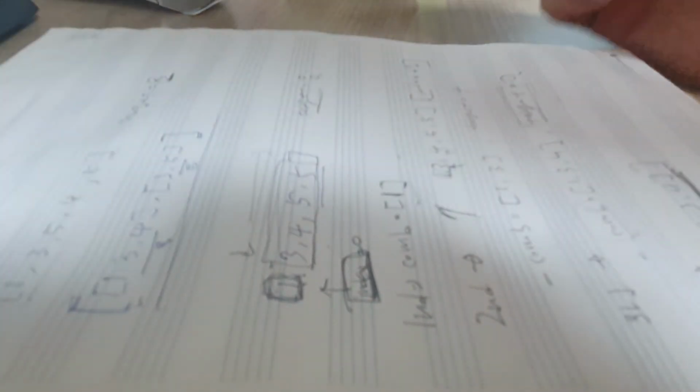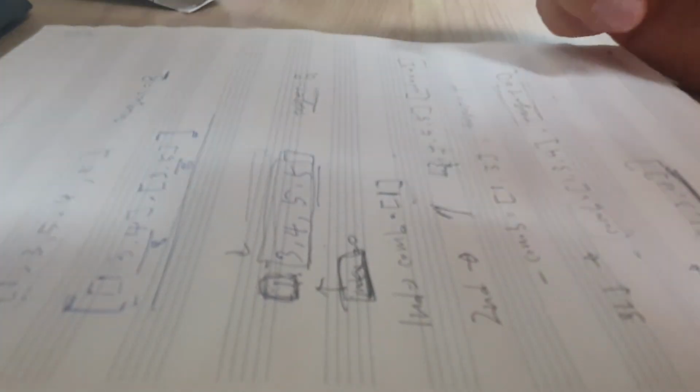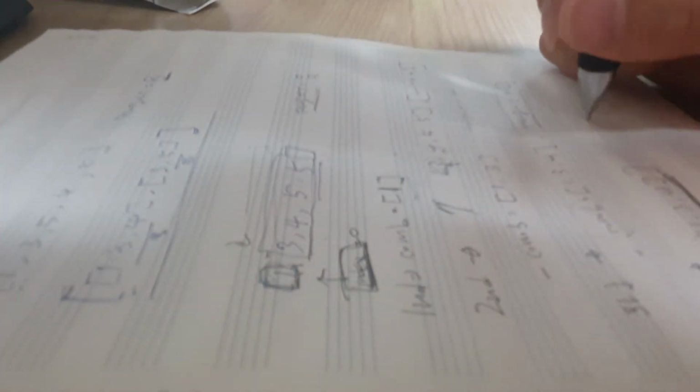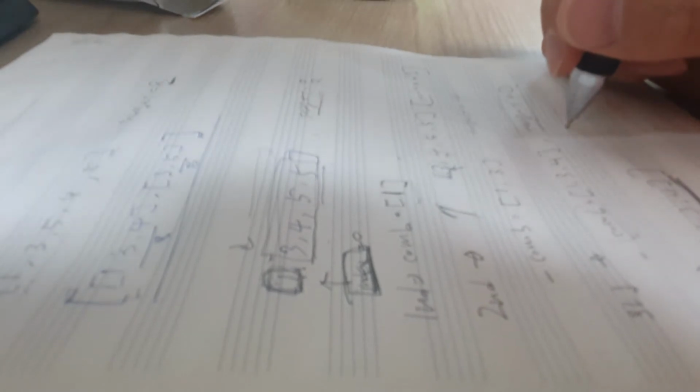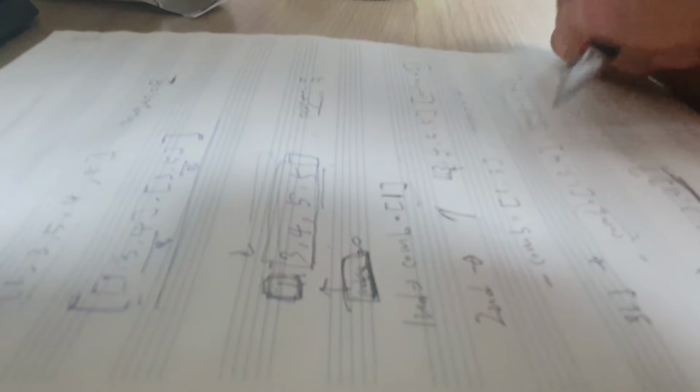That's it. And I made the code in Python 3, and it works successfully.